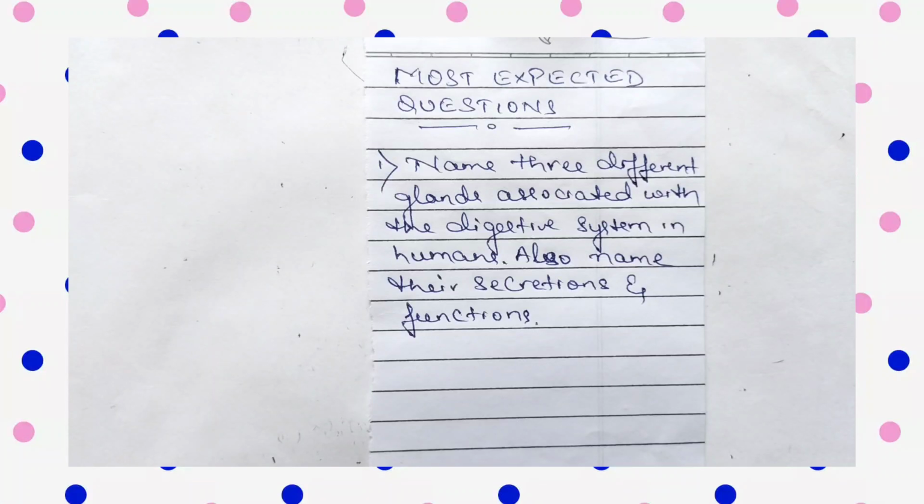Everyone, in this video we are going to answer the most expected questions that may be asked in the upcoming exam of April 10th of class 10th science. The first question is, name three different glands associated with the digestive system in humans. Also name their secretion and functions. Now let us answer this question.